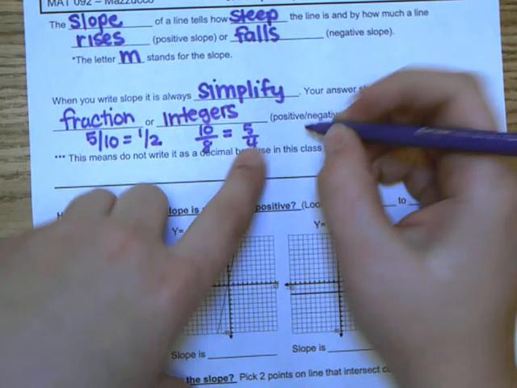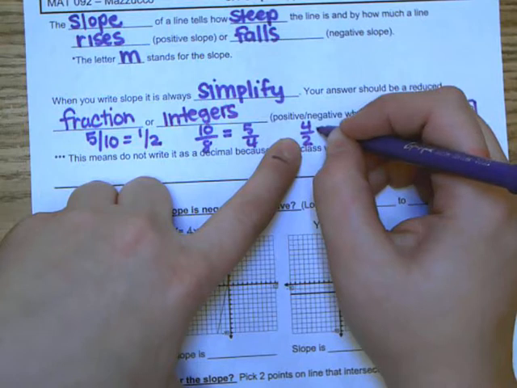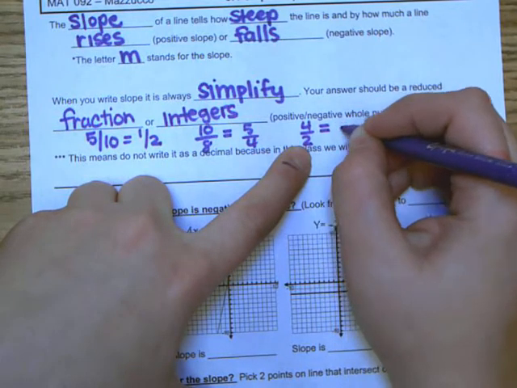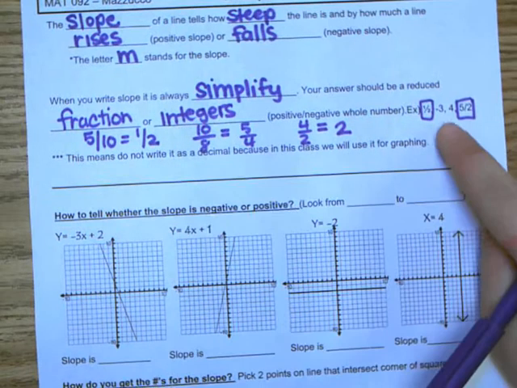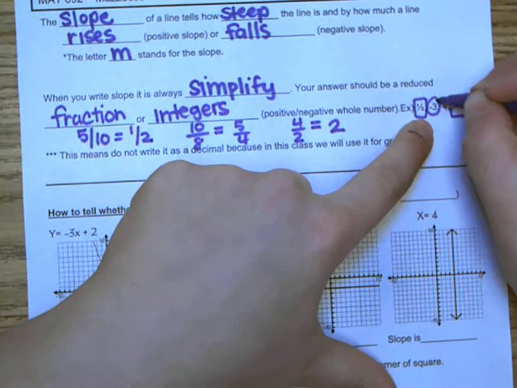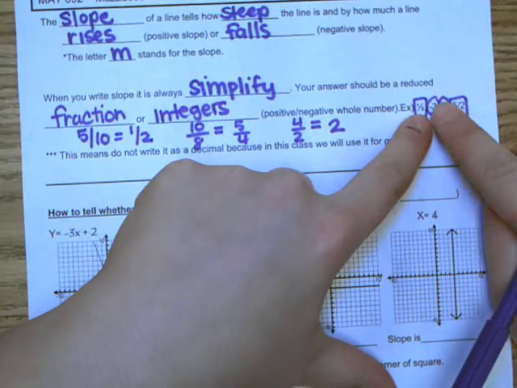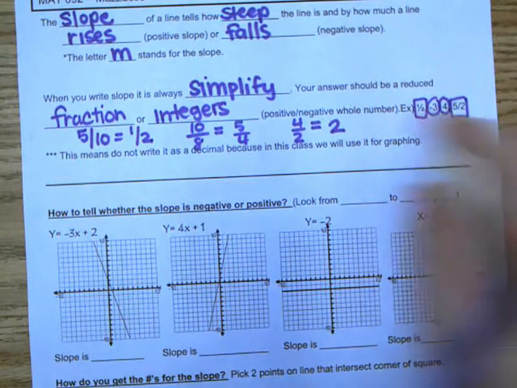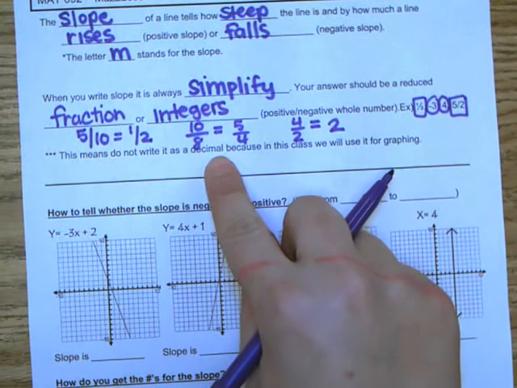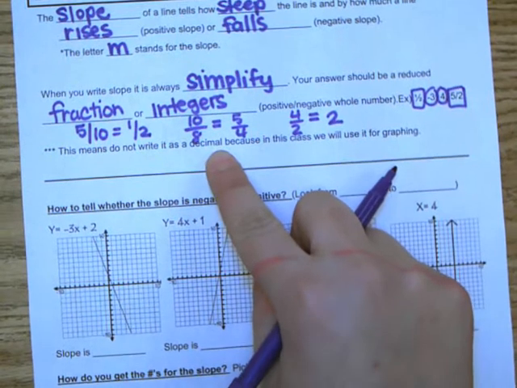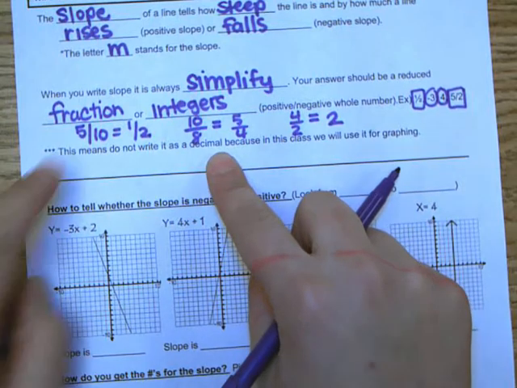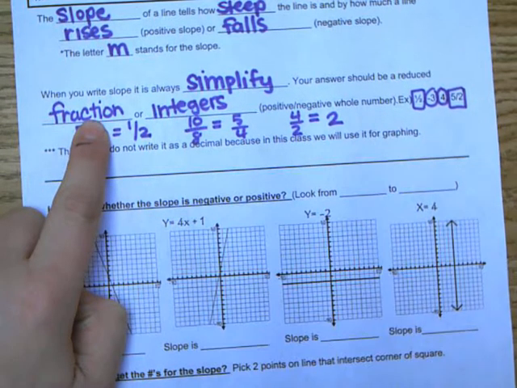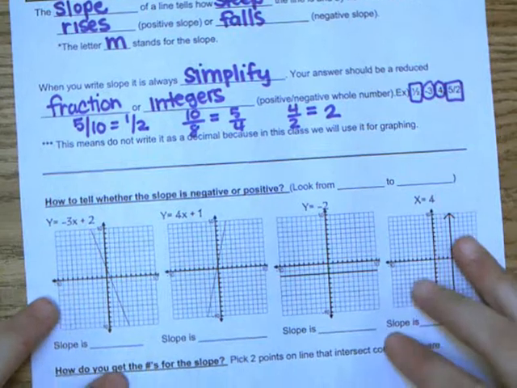If you were to get 4/2, instead of leaving it in fraction form, you're going to write it as an integer, 2. So you're going to leave your answer either as an integer, like -3 or 4, or in fraction form if it can't equal an integer. This means do not write your answer as a decimal. Not that it's wrong to leave your slope as a decimal, but for what we are going to use it for in this class, we're going to leave it in fraction form or write it as an integer.